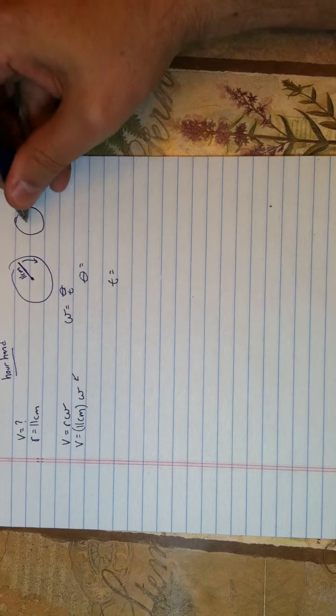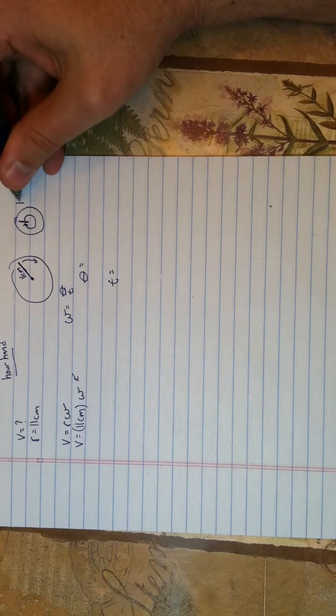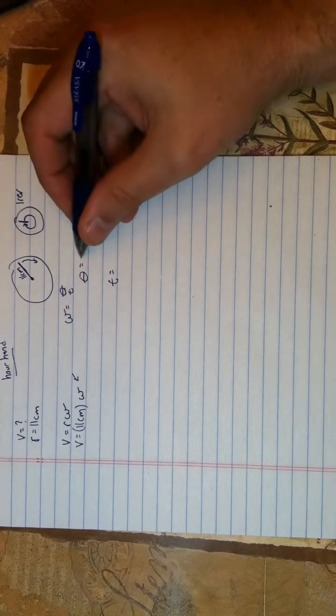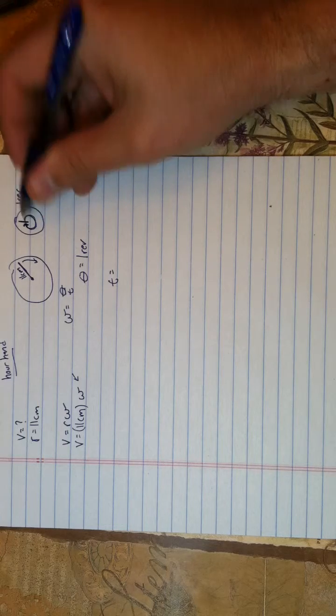Well, the hour hand of a clock, I'll start it from midnight. It goes around once. And so when it goes around once, it makes one revolution. Let's write it like that. It makes one revolution. And how long does it take to do that? How long does it take the hour hand to go around?